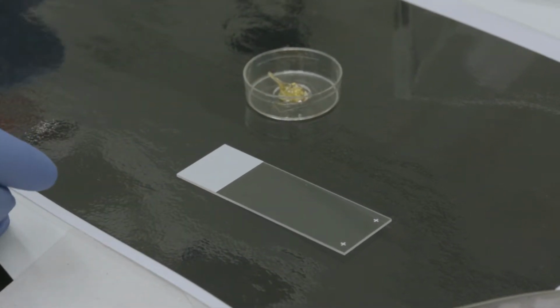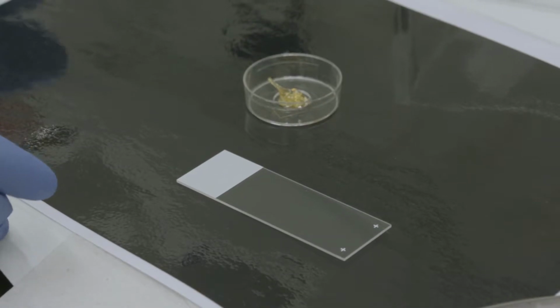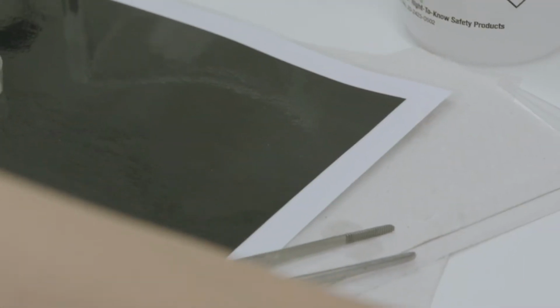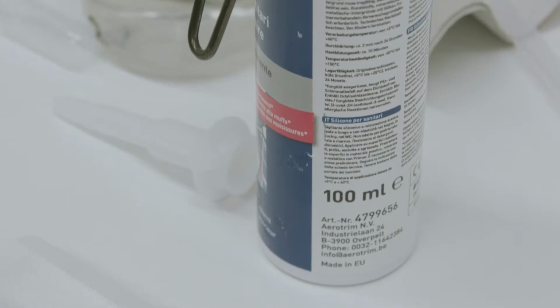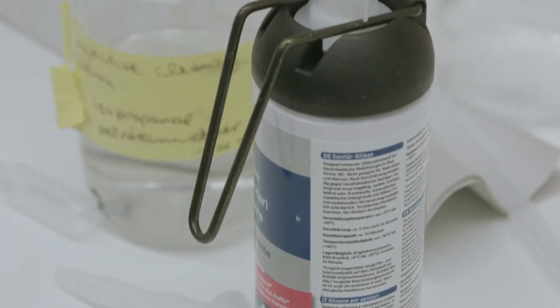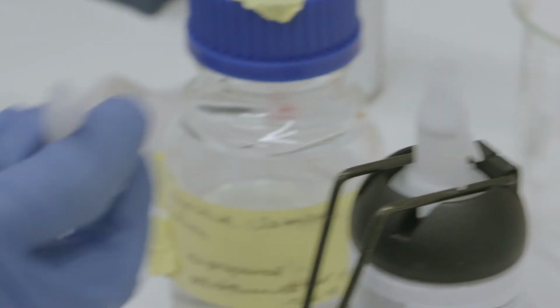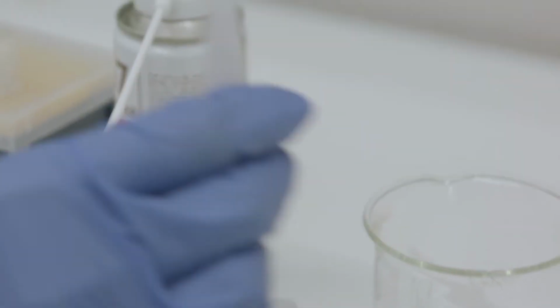We came up with a solution of using silicone gel. As I said before, the gel used to seal the bathroom sink. Normal gel. With this, there is a tip that you can put on it, like this.